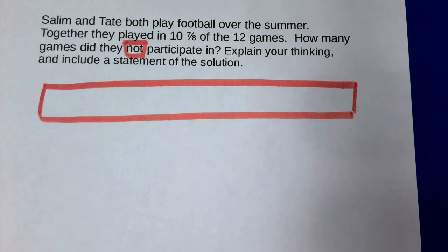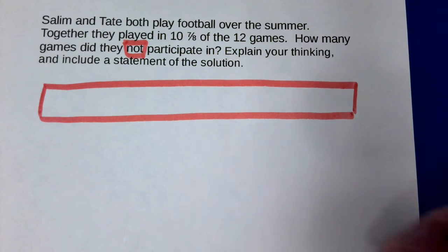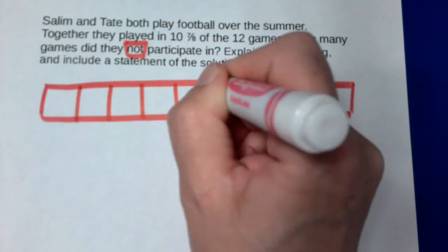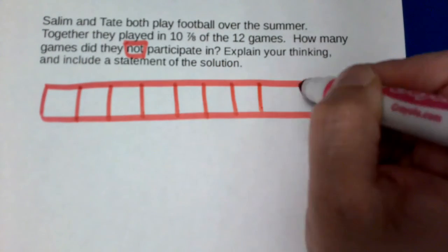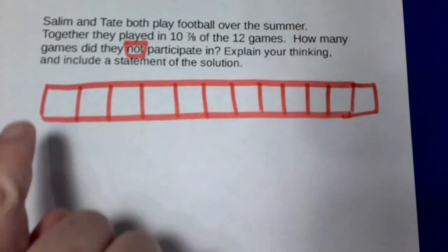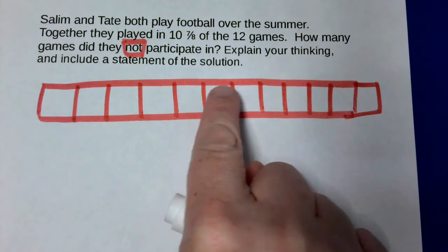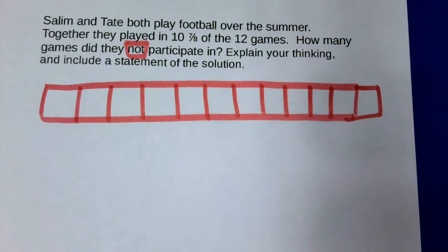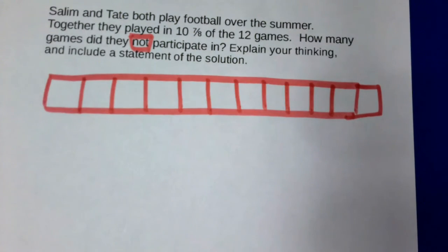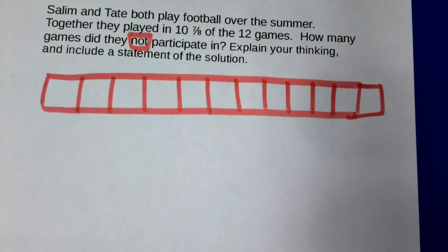like a tape diagram. So there are 12 games total. So I'm going to separate this up into 12s. 1, 2, 3, 4, 5, 6, 7, 8, 9, 10, 11, 12. Okay, so there's 12 games. This bar represents the total amount of games. So they participated in 10 and 7/8.